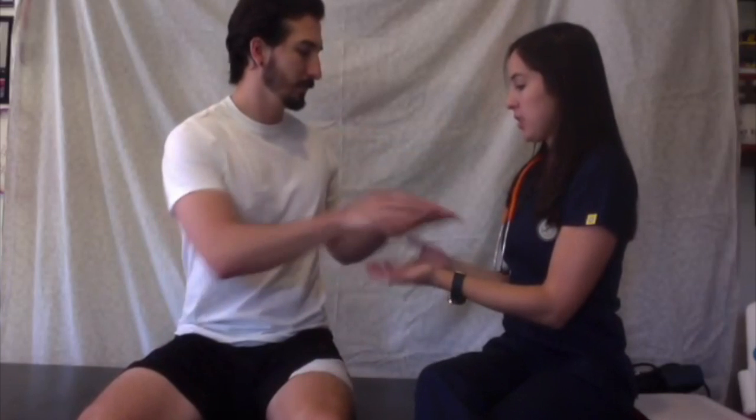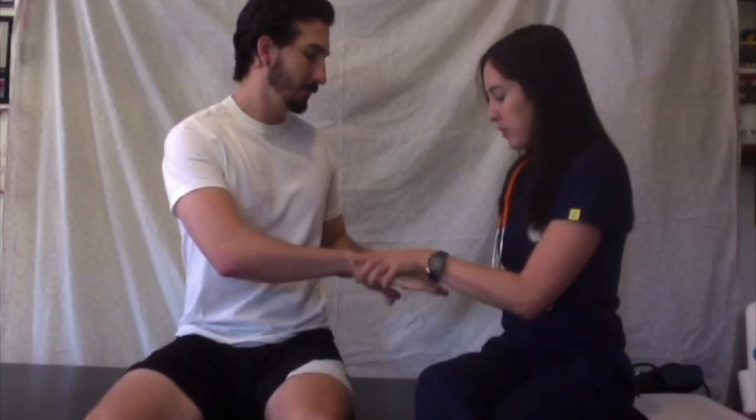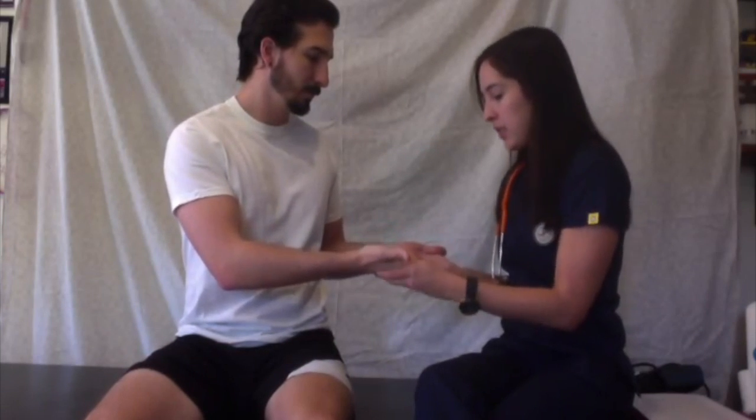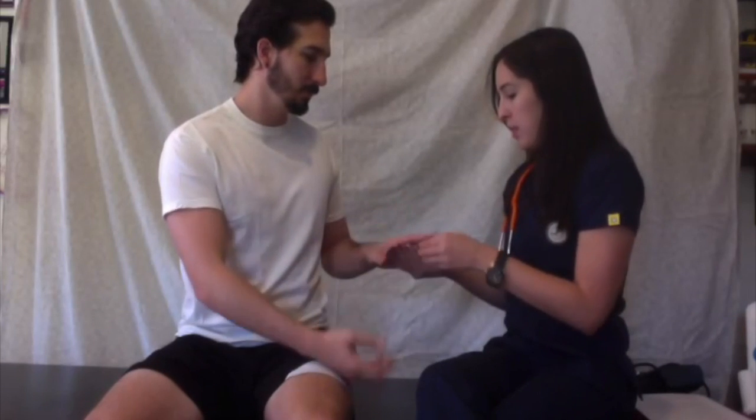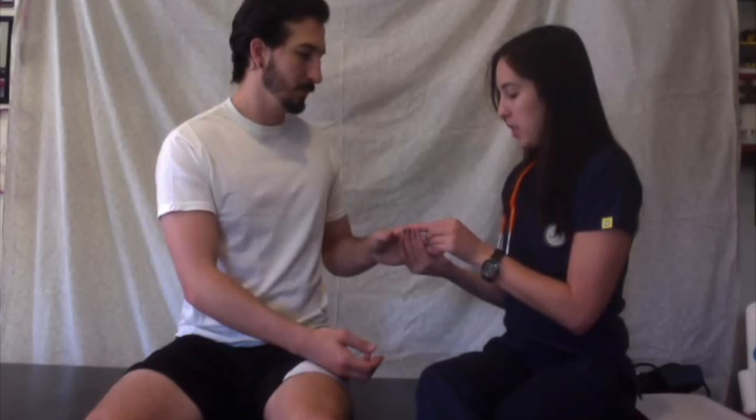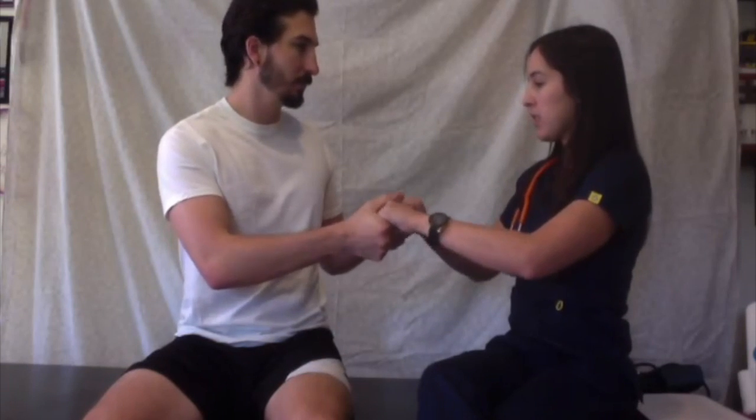Can I see your hands? Your skin looks intact. And you have a capillary refill of less than 3 seconds, which is good. All right, now squeeze my fingers. Put your hands like this. Push up. Push down. Great, everything looks good so far. Okay, now we're going to do a brief examination of your chest and your back.